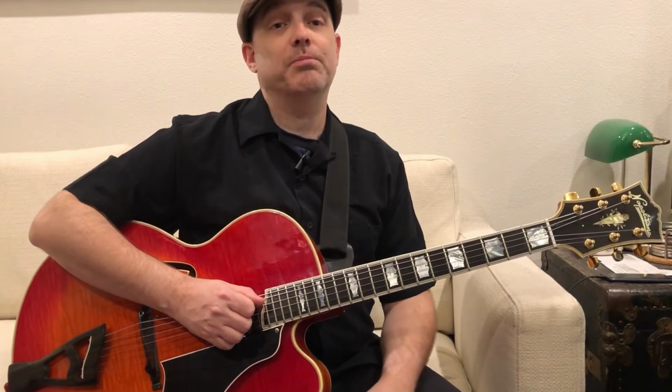to show you some of the basic building blocks that professionals use for comping and for intros and endings, and also more importantly for cycles. And cycles are key to jazz. So much of jazz happens off the page. And what I mean by that is there's more going on than just the chords that are written down on the lead sheet or in the real book.